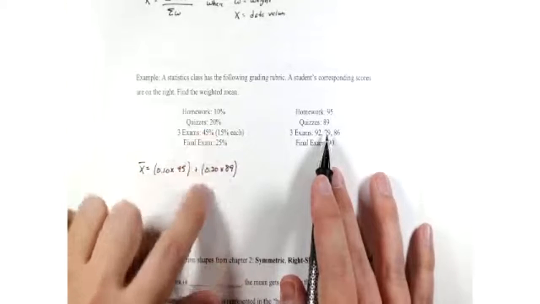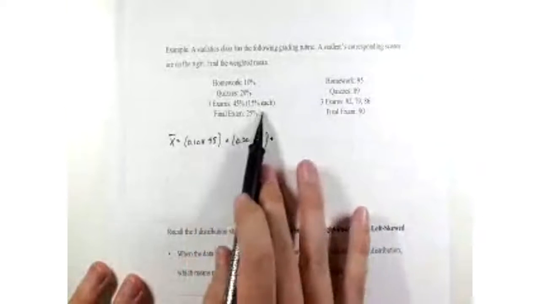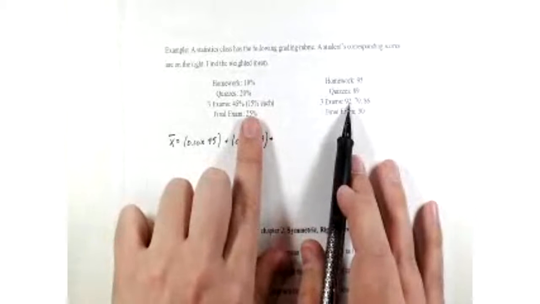So we have 0.1 times 95, which takes care of the first one. Then we add the weight times the data value. The weight of the quizzes is 20%, and they got an 89 on the quizzes, so that would be 0.2 times 89. Then we have 3 exams, each worth 15%. We take each exam score, multiply it by 15%, and sum those up.